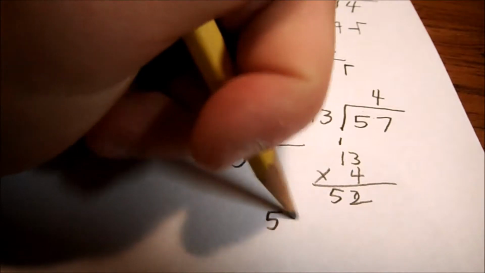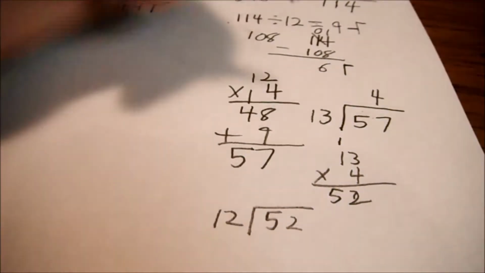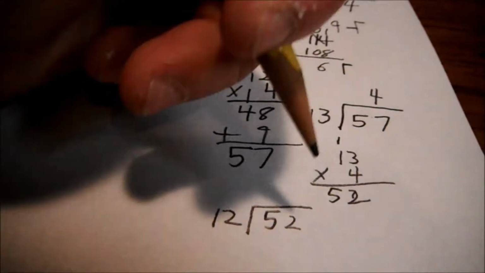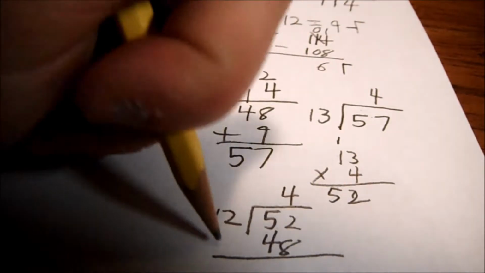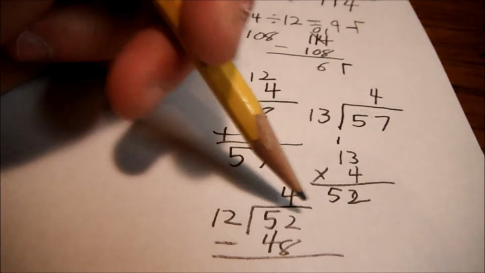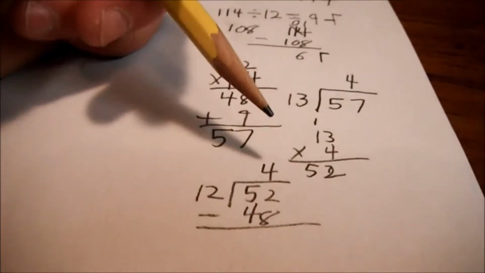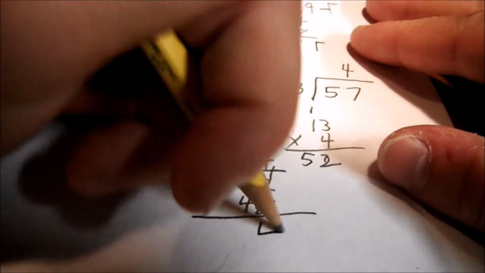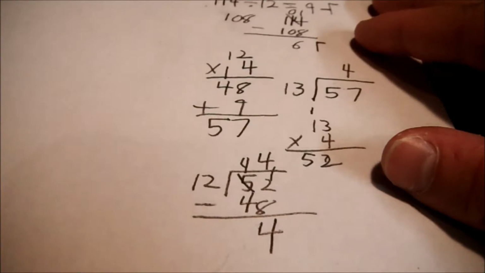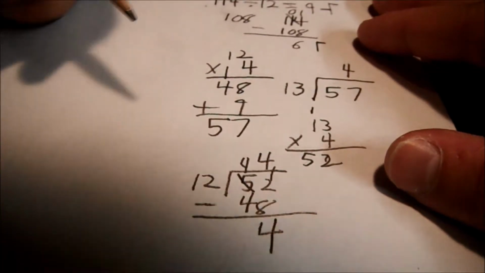So 52 divided by 12 equals 4. And so now we subtract. To get our ones place, we have to subtract 48 from 52. We have 4 left over.